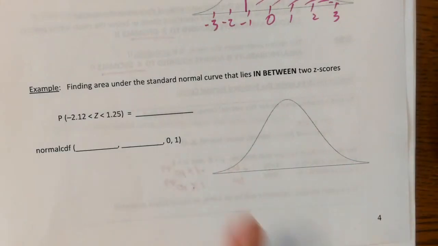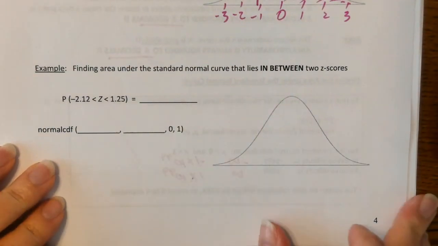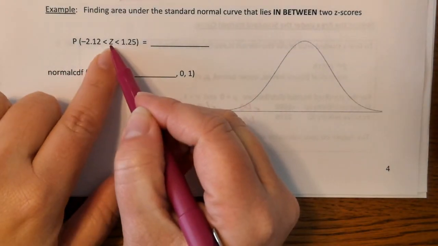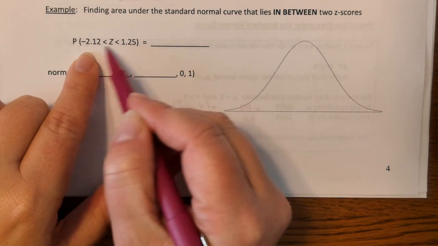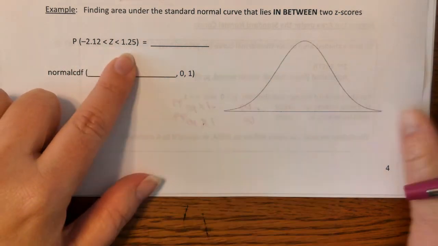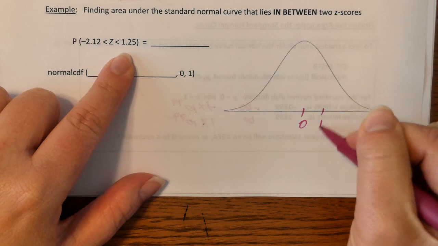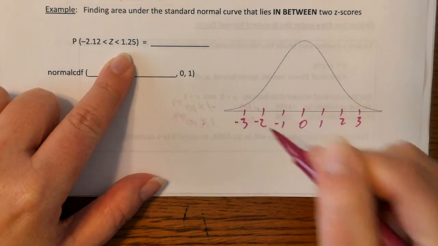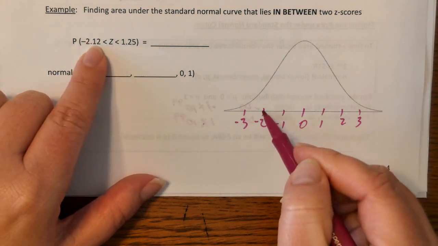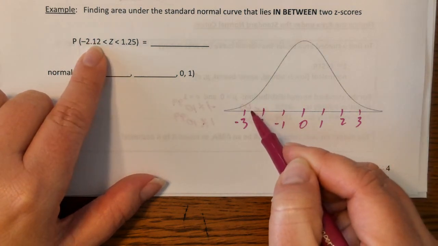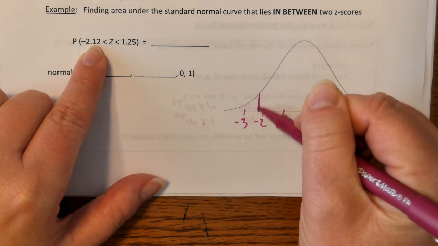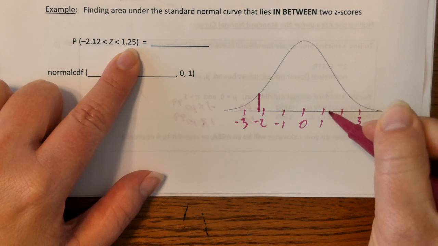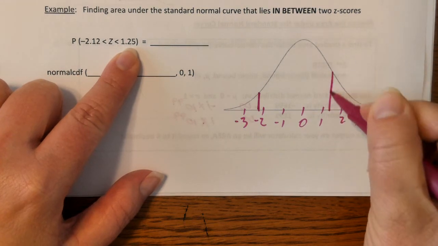Okay. Finding an area under the standard normal curve that lies in between two z-scores. Notice they're asking for the z's in between negative 2.12 and positive 1.25. Zero's in the middle. Negative 2.12. Well, here's negative 2. Negative 2.12 is a little bit past it, a little bit below. 1.25. Here's 1. So it would be about a quarter of the way. 1.25 would be about right there.